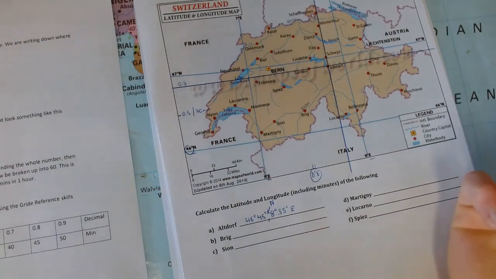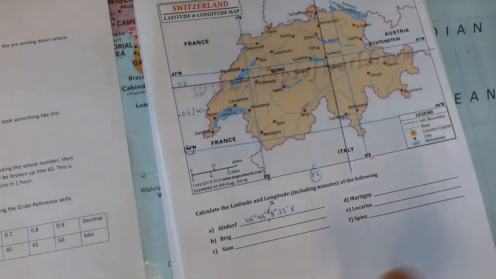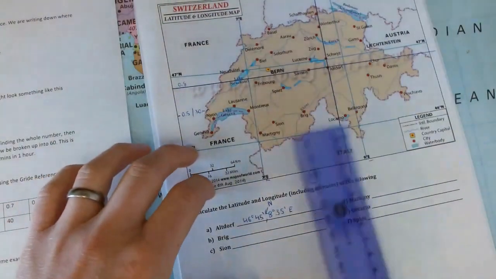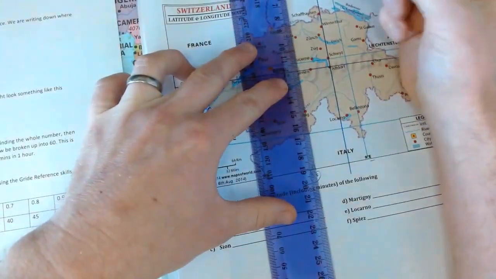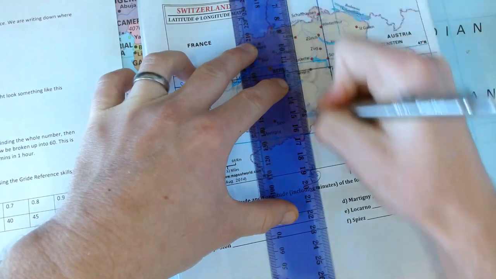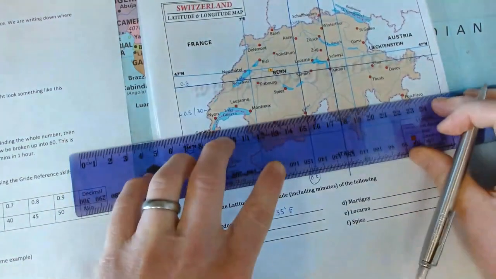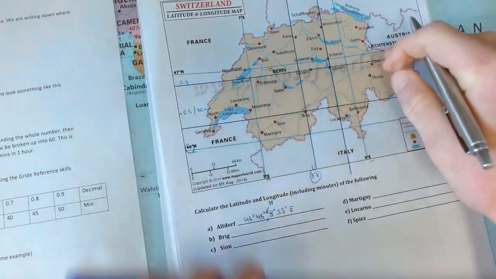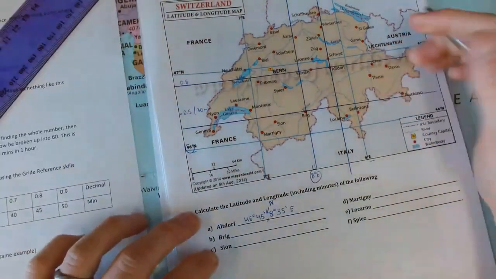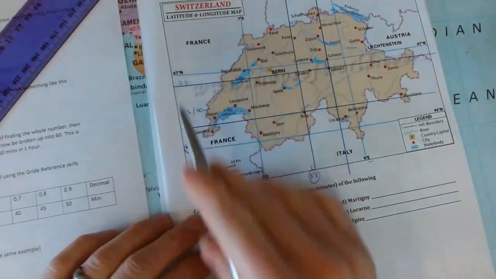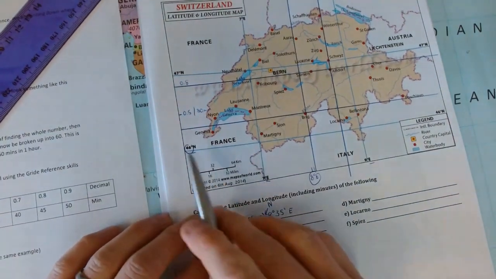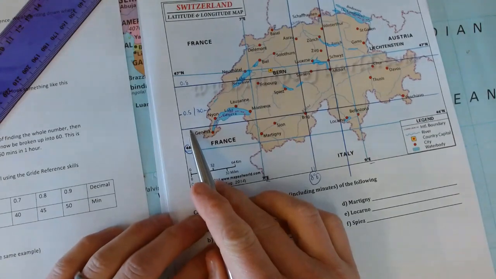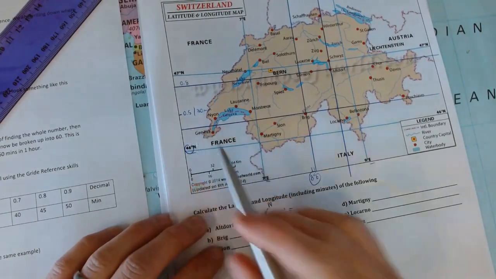Right, and that's it. I'm going to do one more, just a bit faster this time without spelling it out. Brig. Put a line through Brig. I'm going to do my latitude first. So I'm going to come over here. 46, half there. Half of that is around about 3.